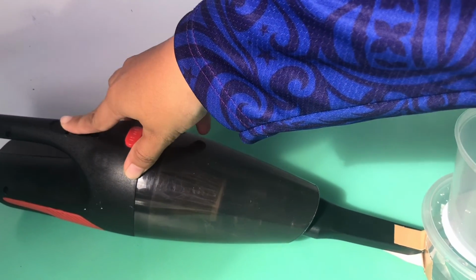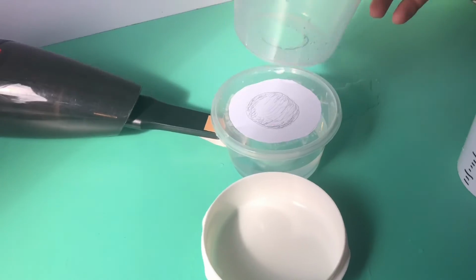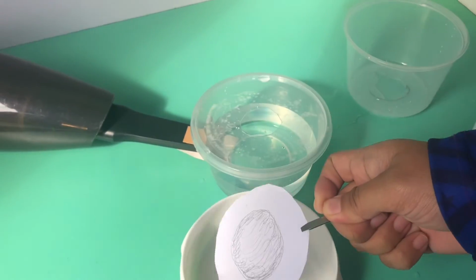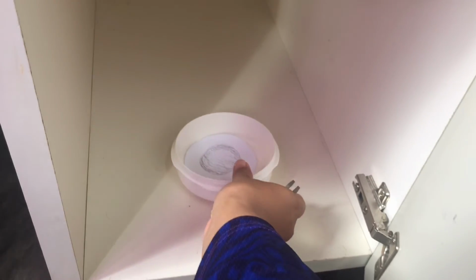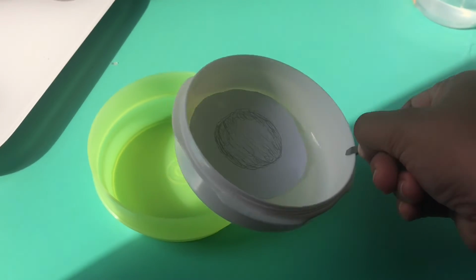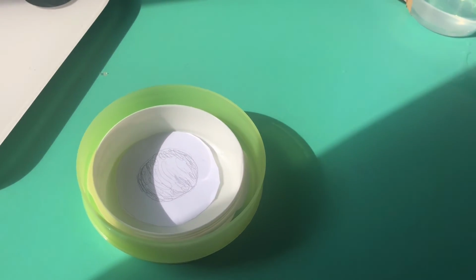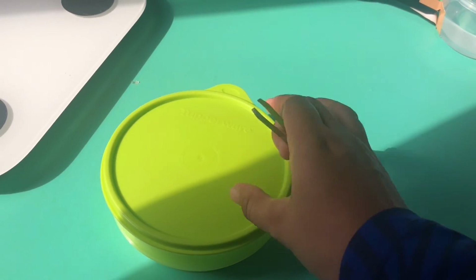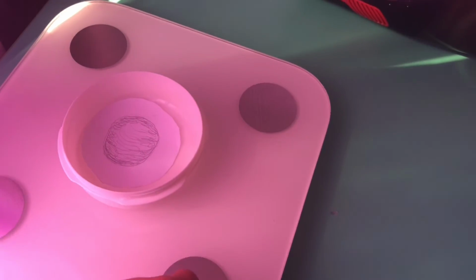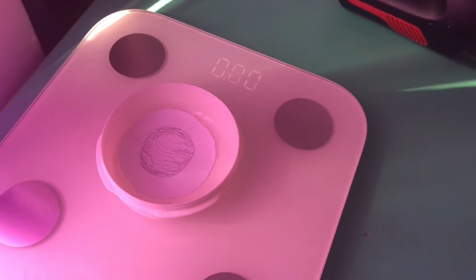After that, turn off the pump. Transfer the filter to an aluminium dish. After that, place the filter in the oven and dry it at a temperature of 103 to 105 degrees Celsius for at least 60 minutes. After that, transfer it into a desiccator and cool it to room temperature. Finally, weigh it and repeat this step until it reaches a constant weight.